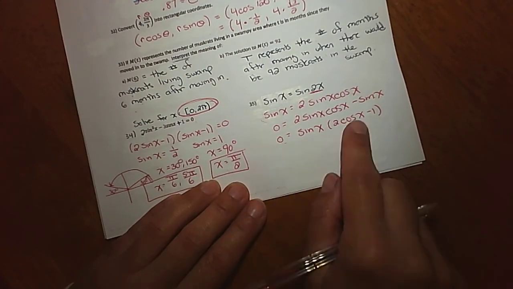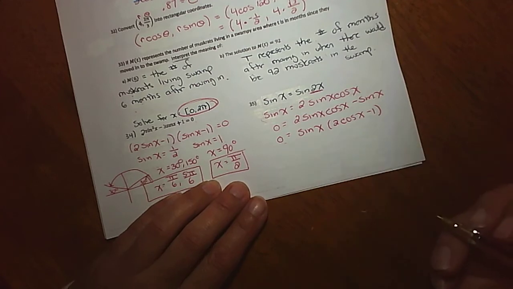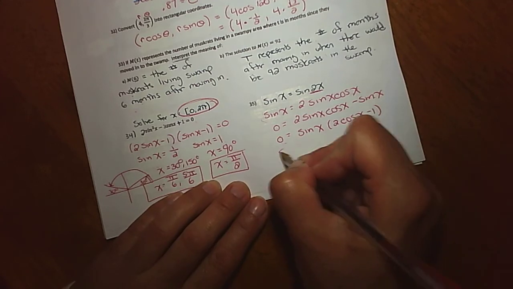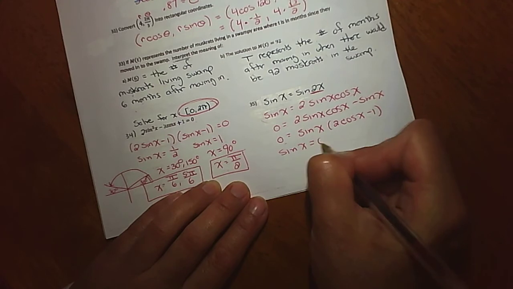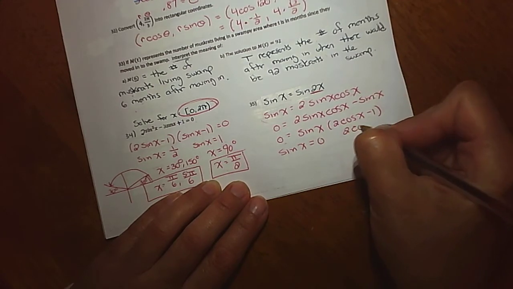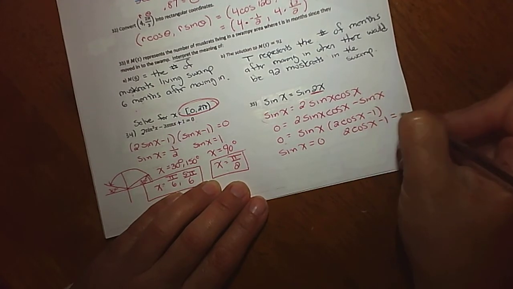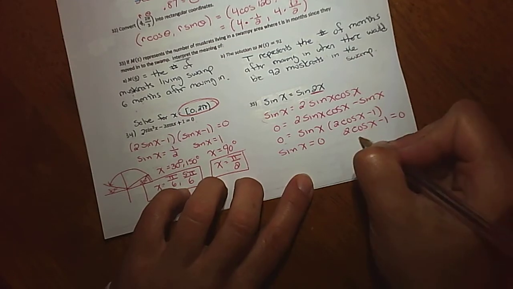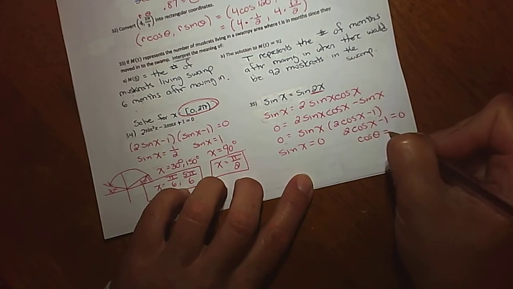I'm going to set each piece equal to 0. So I've got sine x equals 0, and then I'm going to do 2 cos x minus 1 equals 0. And that'll end up being cos x equals 1/2.